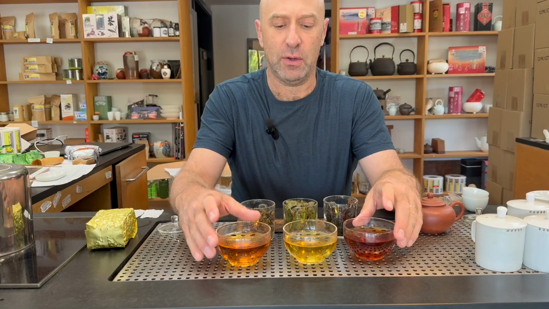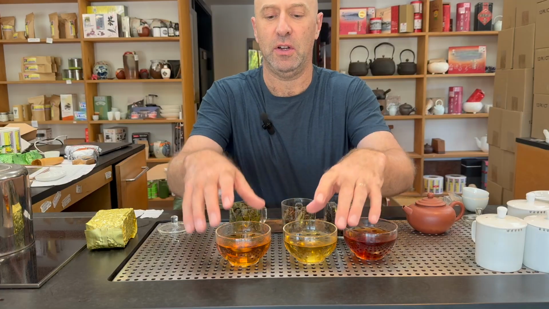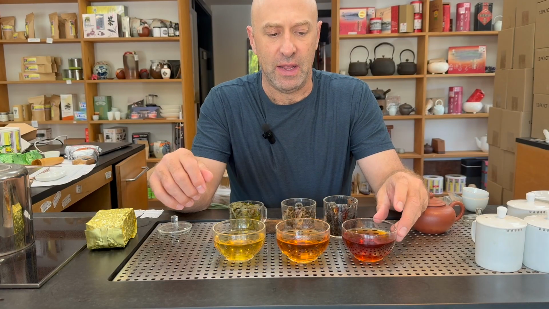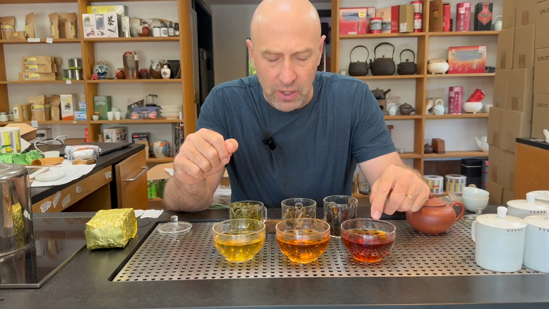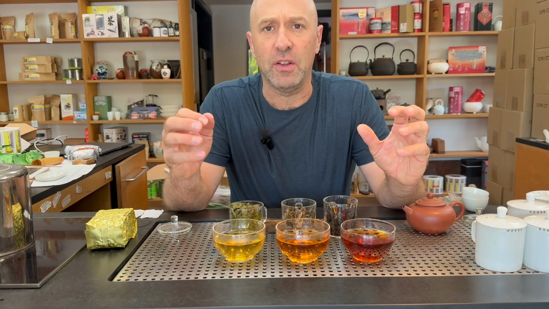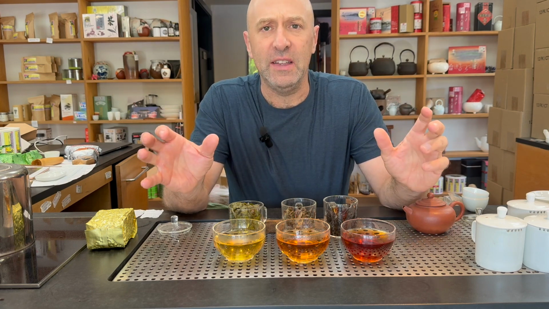So as you can see, I've got quite a range of teas here. Let's start with the green, the classic rosy, amber, slightly orange, and then all the way to maroon-ish brick color. All three of these teas, would you believe it? They're all oolong. So what is oolong tea?